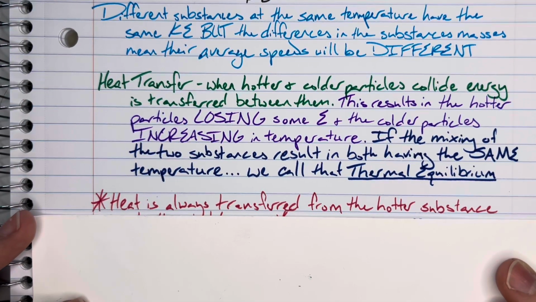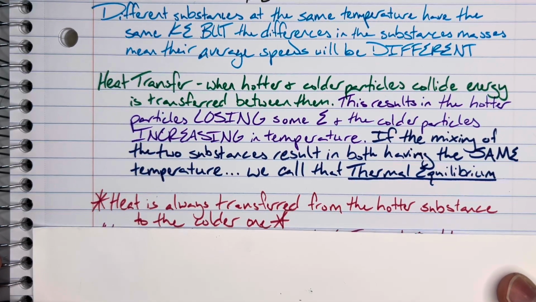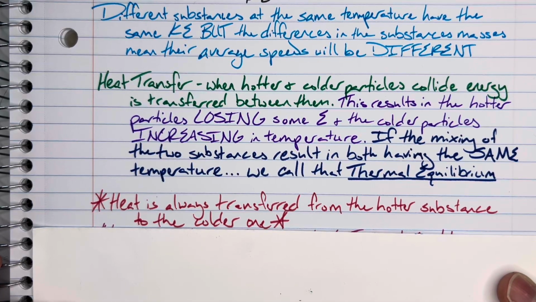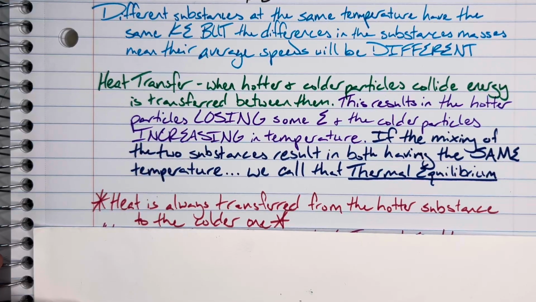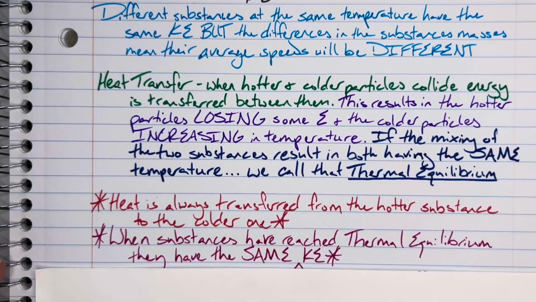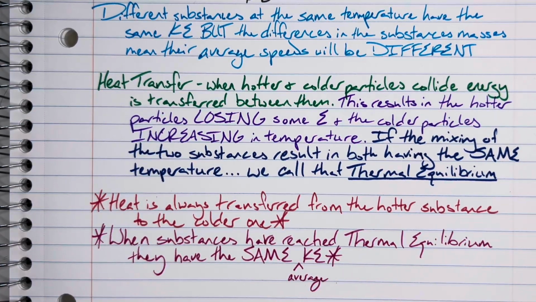It is very important to remember that heat is always going to be transferred from the hotter substance to the colder one, not the opposite way. So the colder one is taking in the excess energy from the hotter substance. And also, when substances have reached thermal equilibrium, they are going to have the same average kinetic energy throughout the sample.